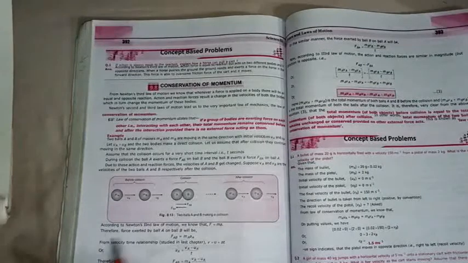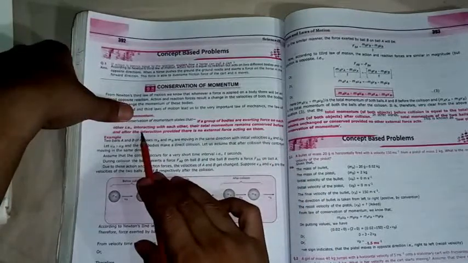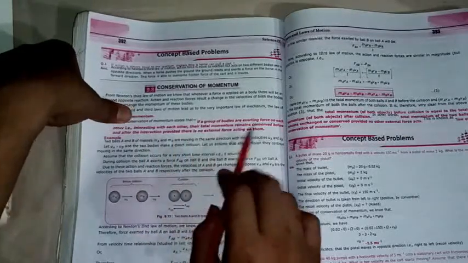First we read this statement. If a group of bodies are exerting force on each other, that is, interacting with each other, their total momentum remains conserved before and after the interaction, provided there is no external force acting on them.